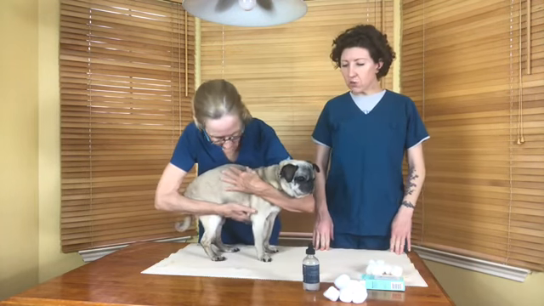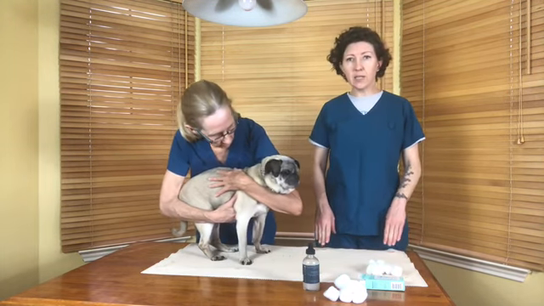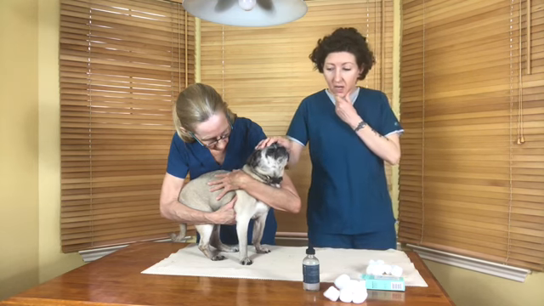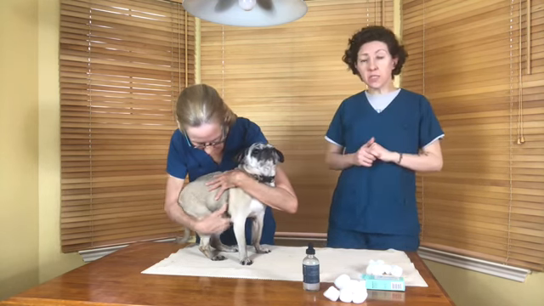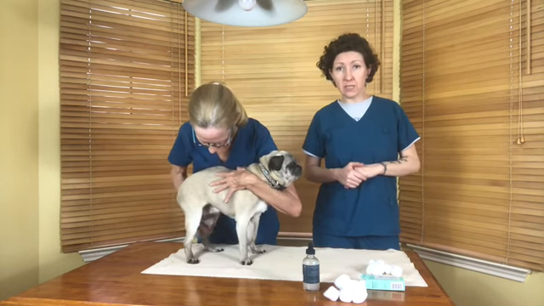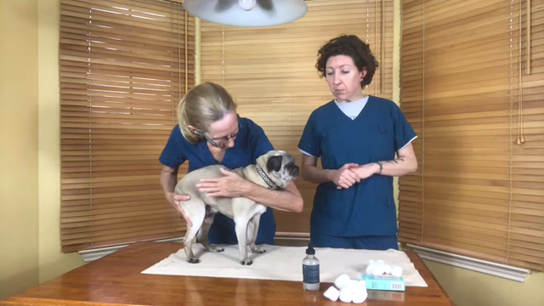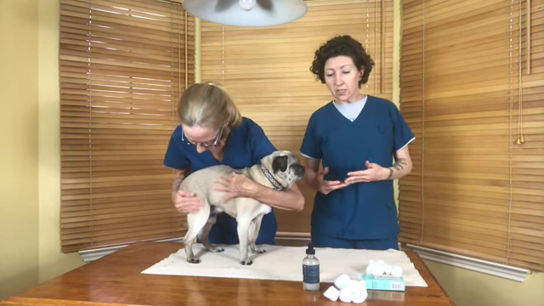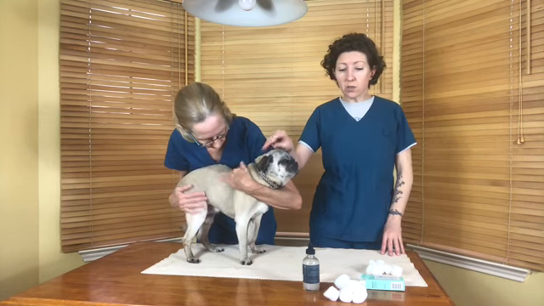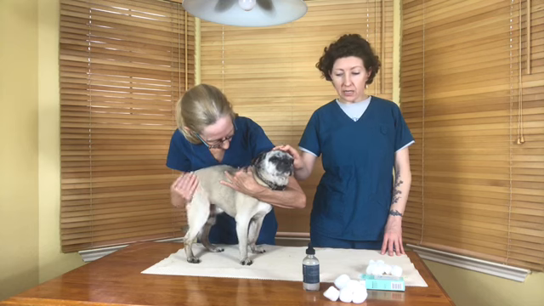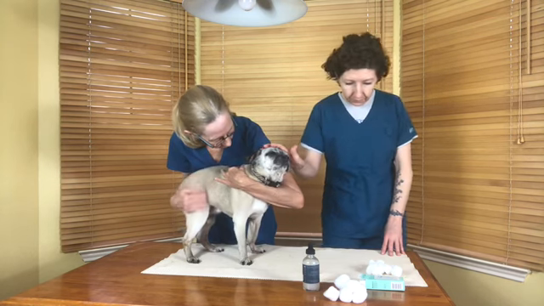Alright, so today I'm going to demonstrate cleaning and medicating a dog's ears. This is my dog Tommy. I'm doing some of these procedures at home because I work in an emergency clinic and we don't perform these there. But I used to work at a general practice in which we did do these things. So I'm going to demonstrate on my dog cleaning and medicating ears. This is Tommy.